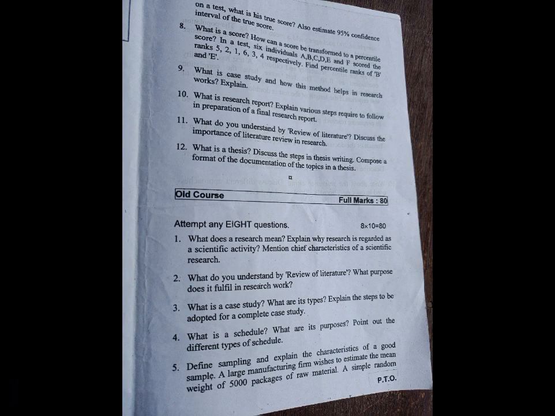Question number 9. What is case study and how does this method help in research works? Explain. Question number 10. What is a research report? Explain various steps required to follow in preparation of a final research report. Question number 11. What do you understand by review of literature? Discuss the importance of literature review in research.